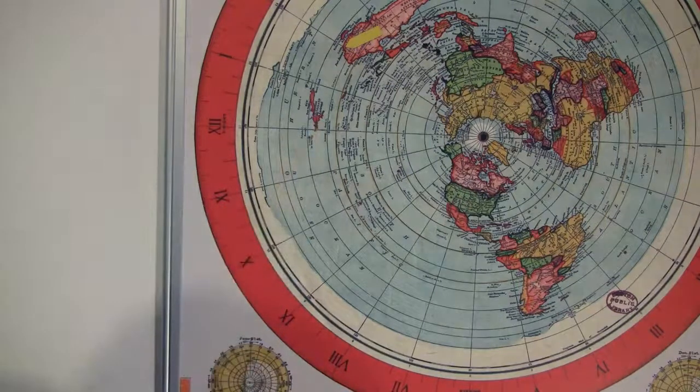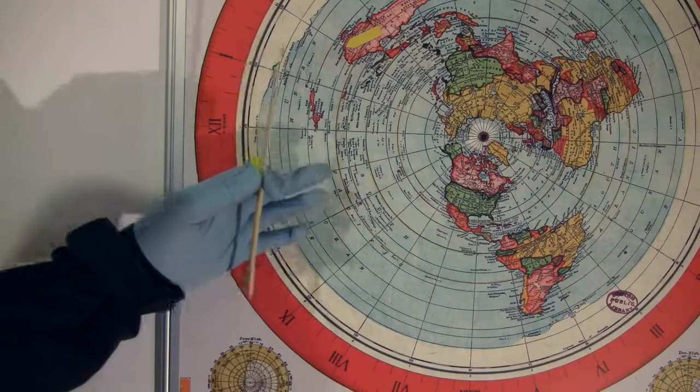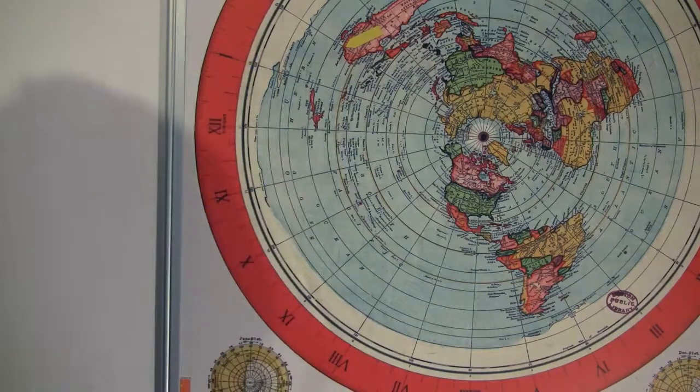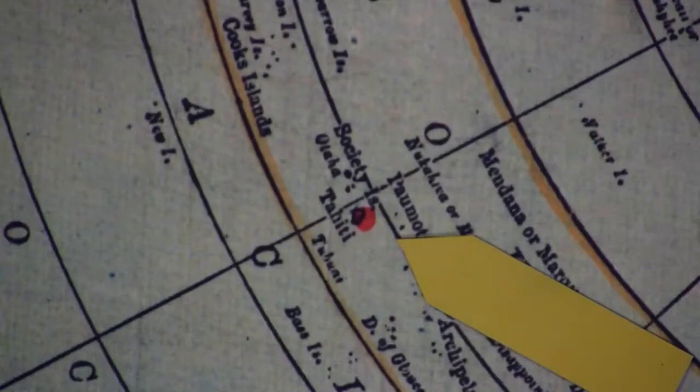The Gleason's map is a flat earth map. I will make a few more videos explaining a lot of details of this beautiful map. Now we have found Tahiti. Let me put a marker. So there it is, Tahiti.